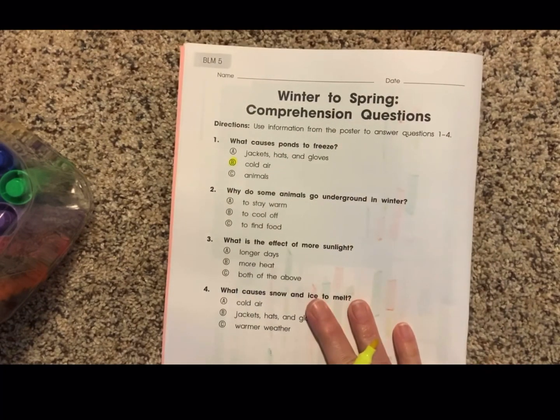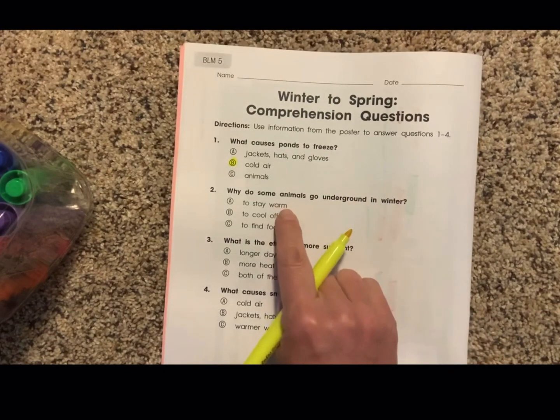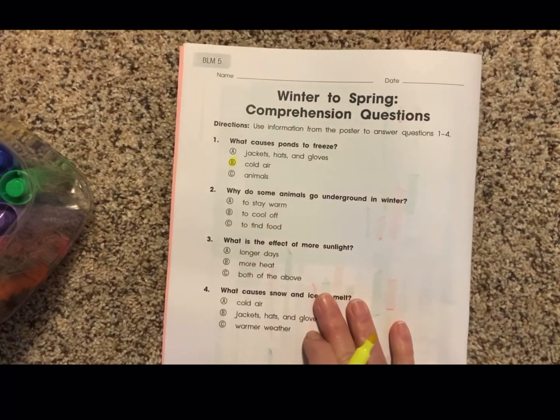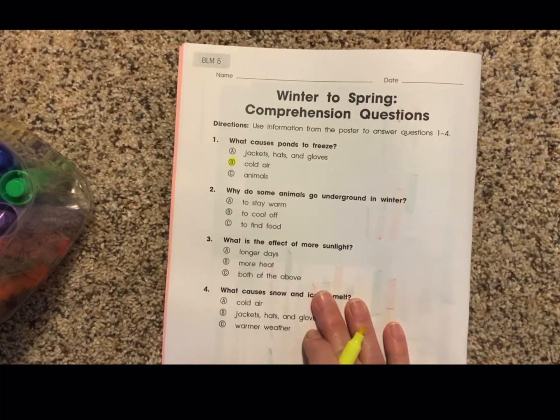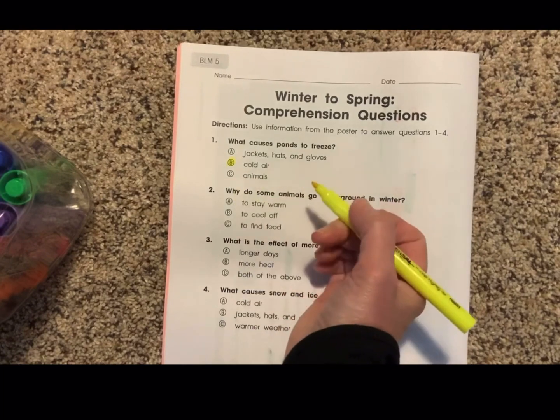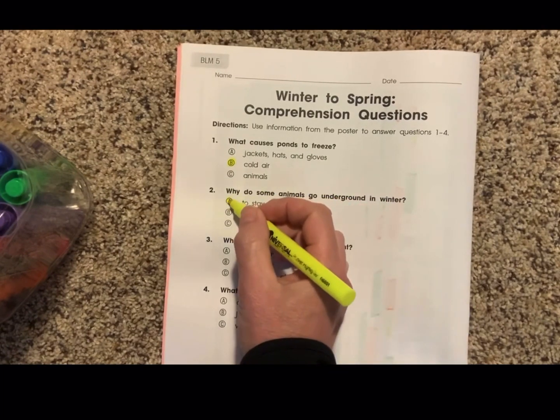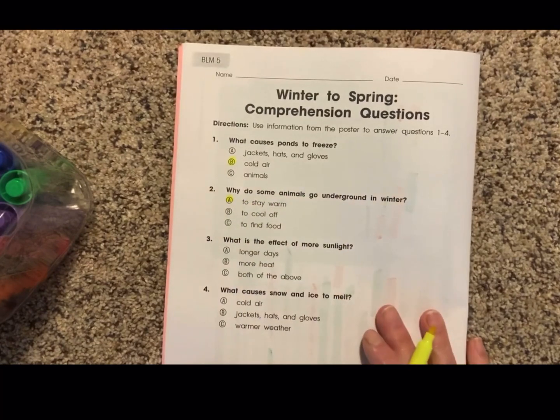Number 2, why do some animals go underground in the winter? Do they go underground to stay warm? Do they go underground to cool off or to find food? Mark your answer. Which did you mark? They go underground, yes, to stay warm.